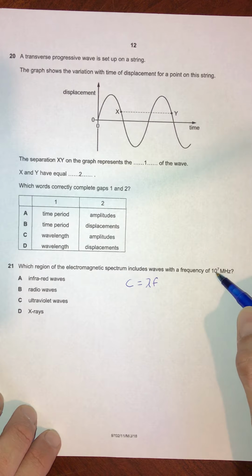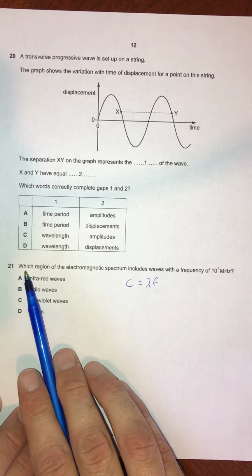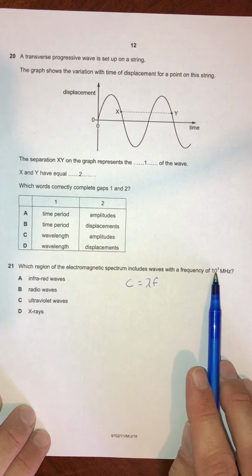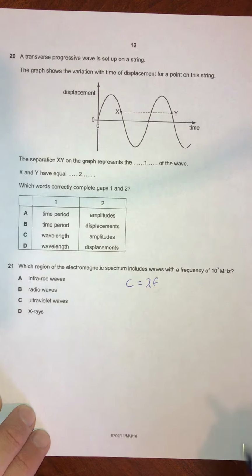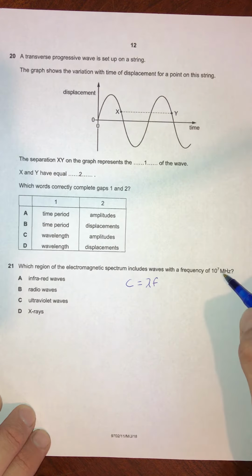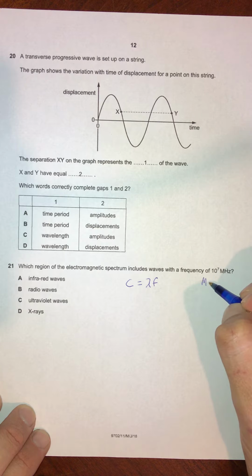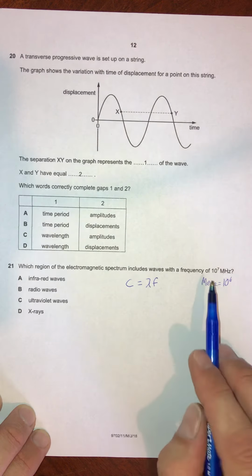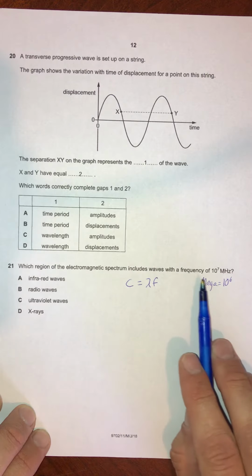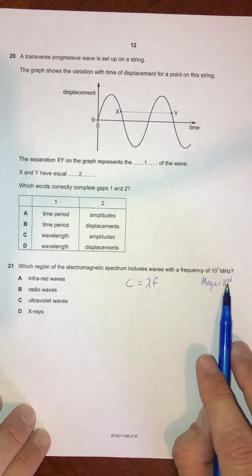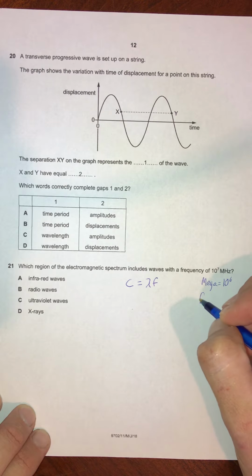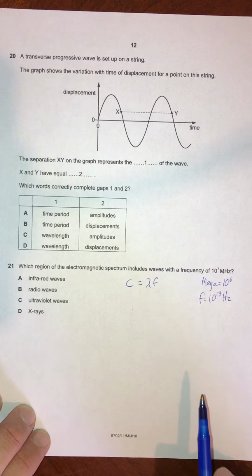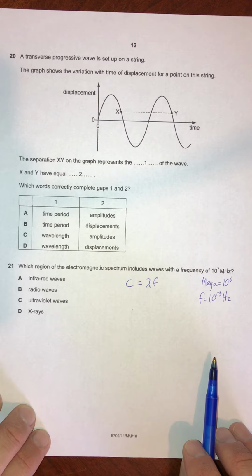One thing to take a look at here is the question in its entirety. It reads, which region of the electromagnetic spectrum includes waves with a frequency of 10 to the 7 megahertz? One thing to keep in mind is that mega is a metric prefix that stands for million, right? So it's 10 to the 6. And so what we're really saying is, what's an electromagnetic wave that has a frequency of 10 to the 7 times 10 to the 6, or a frequency of 10 to the 13 hertz? So that's really what we're looking at there. Something with a frequency of 10 to the 13 hertz.